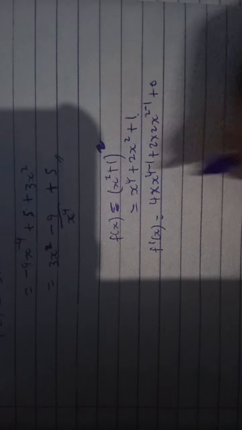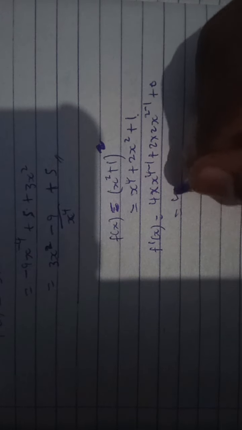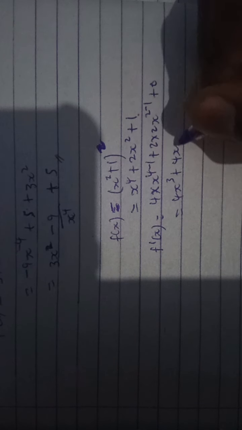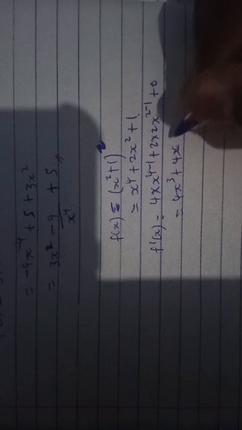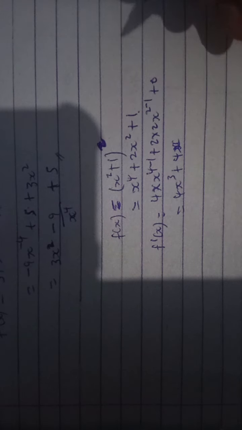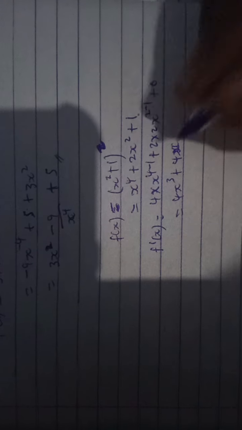That is, differential of a constant is 0. Then you have 4x cube plus 4x. If you want, you can factorize 4x out. If you want, you can leave it that way. And that is your answer.